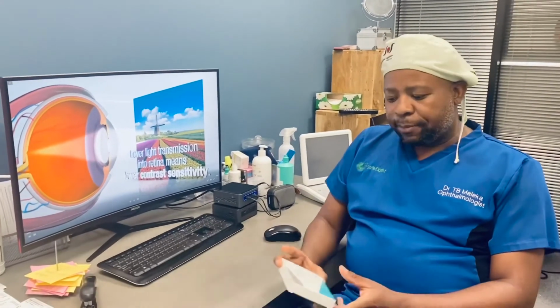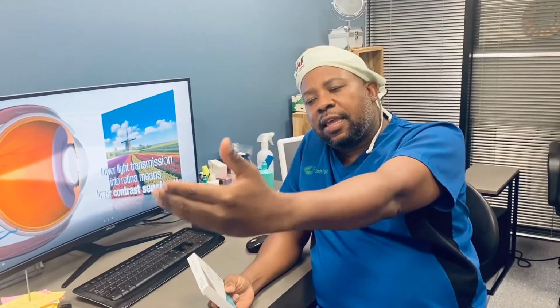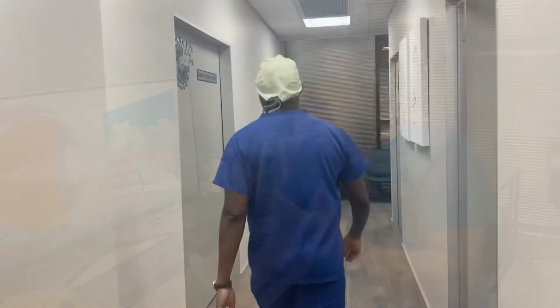Recently, multifocal lenses have been introduced. This one in particular has a sinusoidal pattern that allows the best light transmissibility, and that allows the patient to see very well for distance as well as for near.